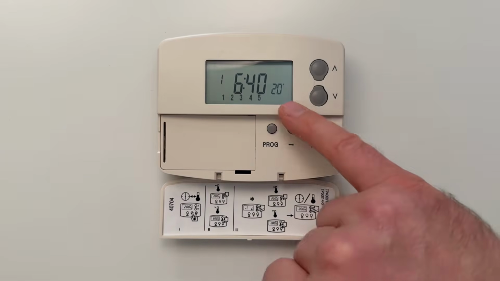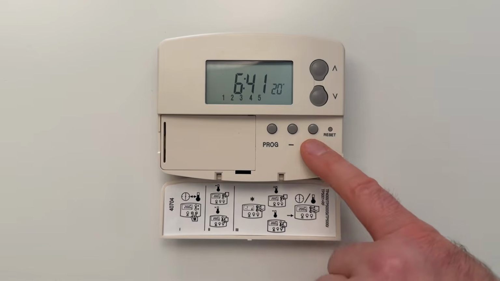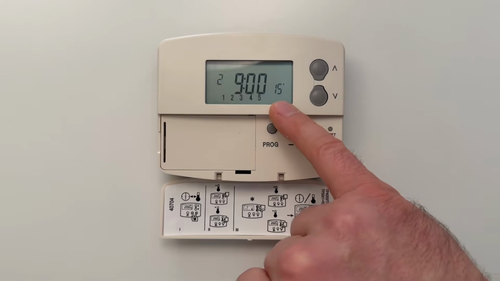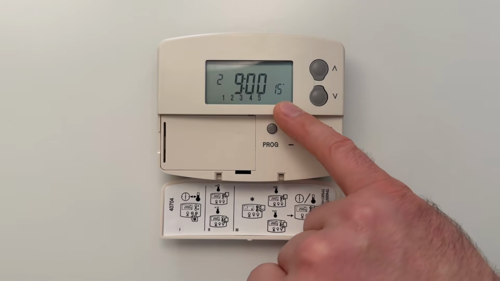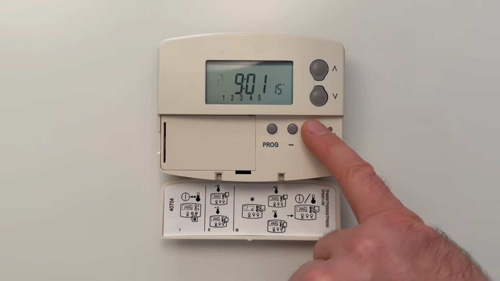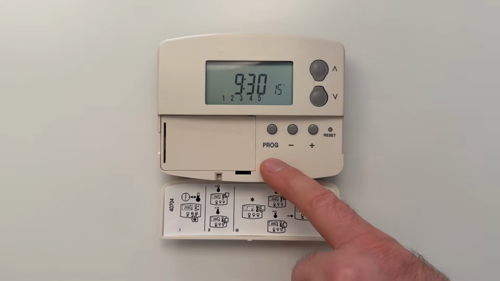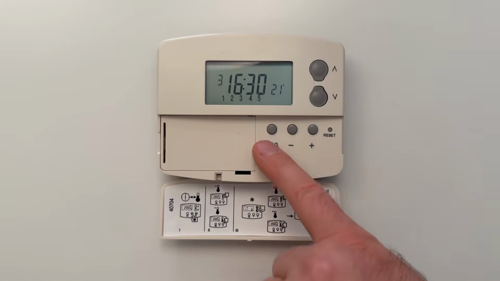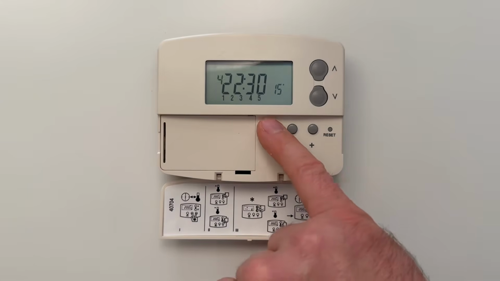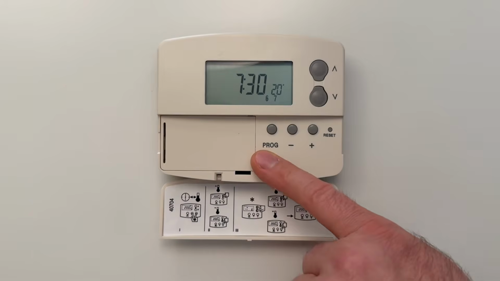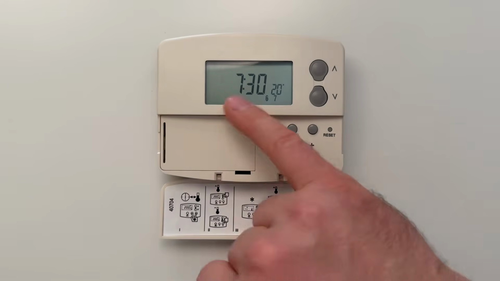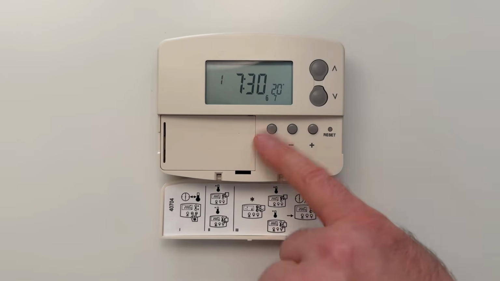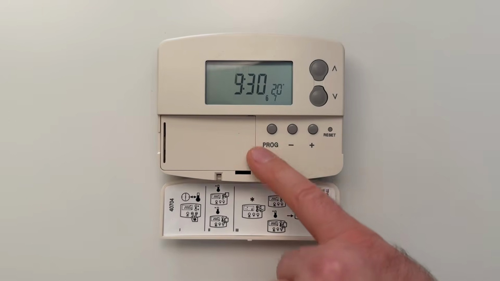So let's say in the morning I have 20. Then I jump to another timing by pushing program. At 9 it goes to a 15 degree setting. 9, for example, is not okay for me. I want 9:30, and by this I change, let's say, to 16 degrees. So I can do this with every period. Then I go to the weekend, and for the weekend I also can have those timings. Everything is the same, so I just set it according to my needs.